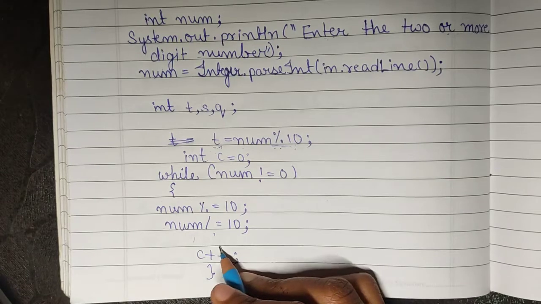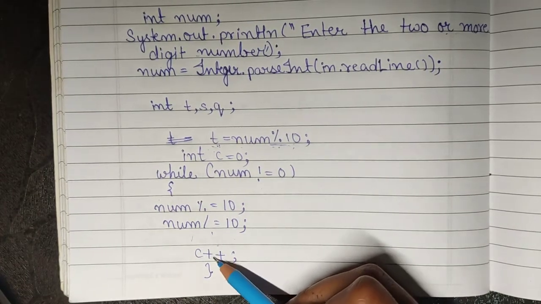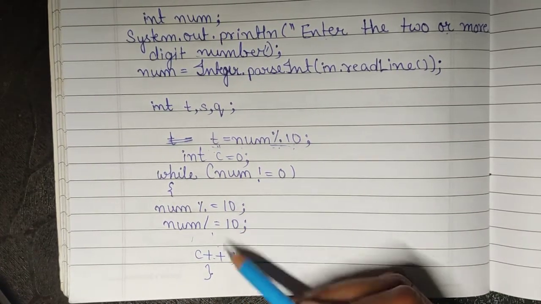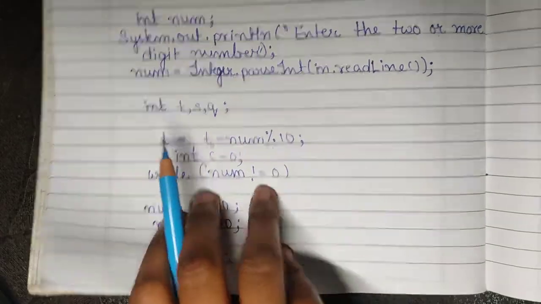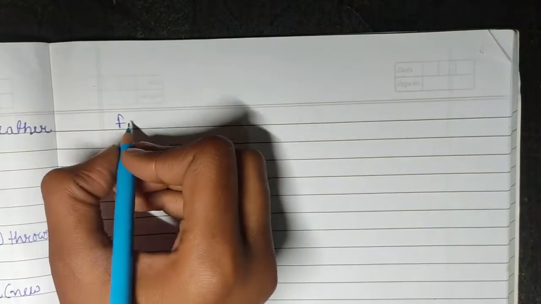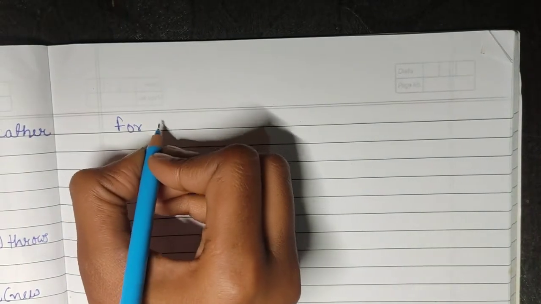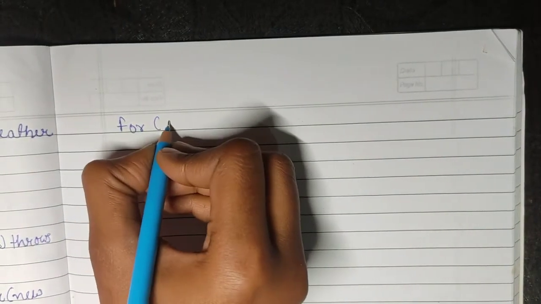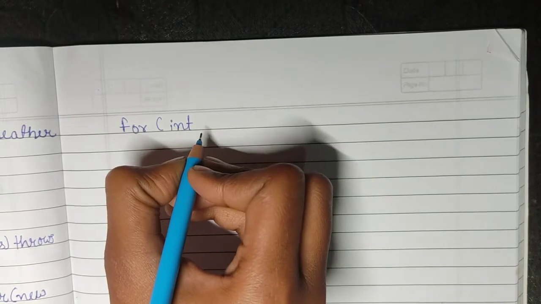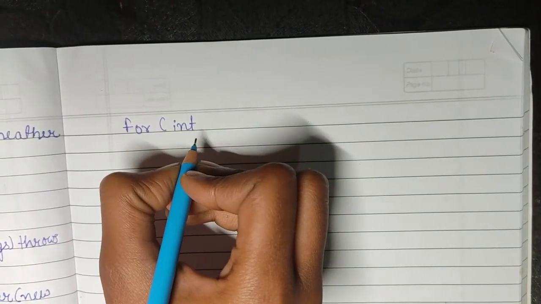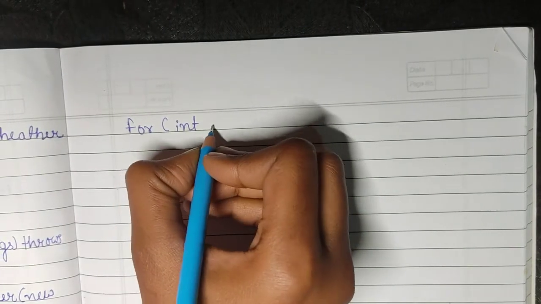Here the loop will run and the number of digits will be stored in the variable c. And now we will run another loop for getting the first digit.